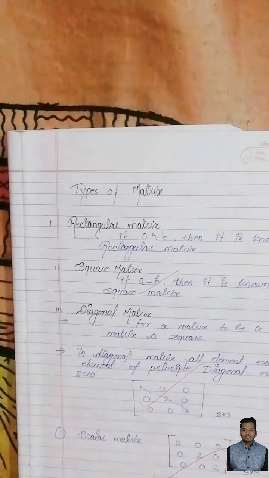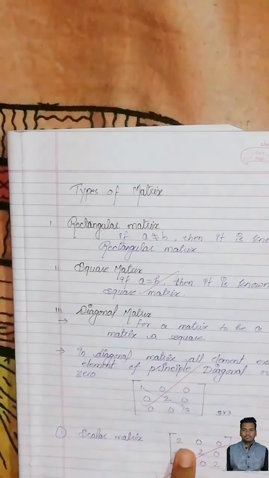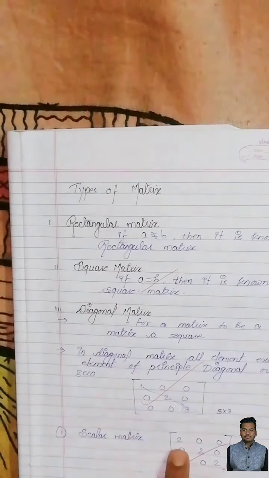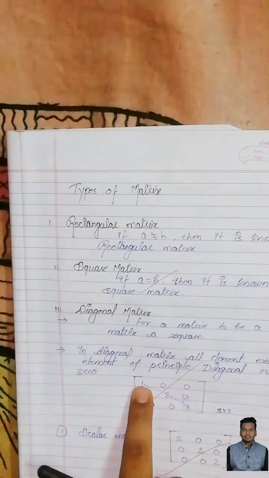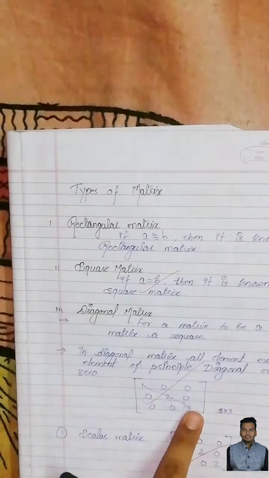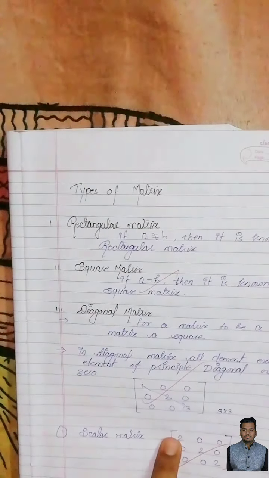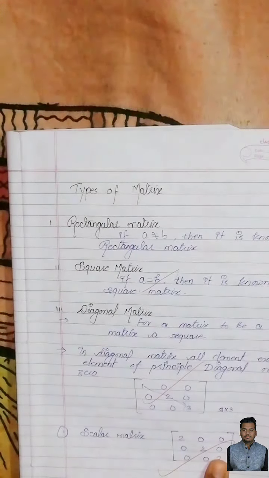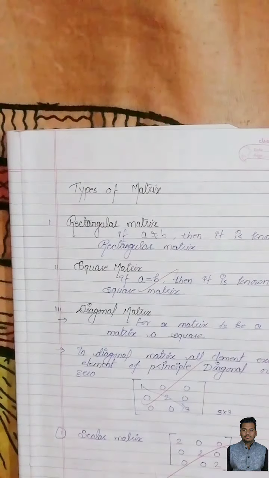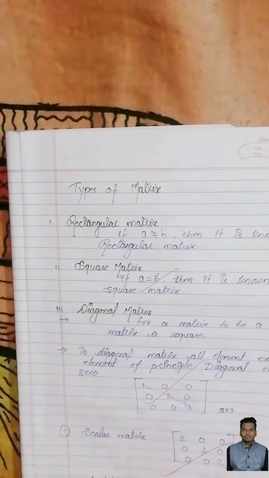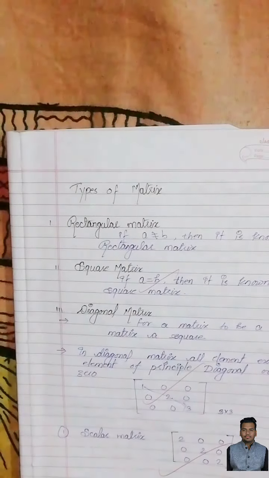Then what is special in it? If the principal diagonal elements are the same, like suppose in the diagonal matrix you can see that 1, 2, 3, these are all different elements in the principal diagonal, but if the principal diagonal elements are the same, then it is known as a scalar matrix. Now one more important case, a special case of diagonal and square matrix only: the identity matrix. Here you can see the identity matrix. It is also denoted by capital I.